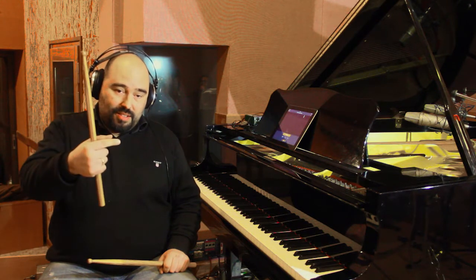So in effect, half note triplets are quarter note triplets grouped in twos. So if you can do this, 1, 2, 3, 4, you still get half note triplets.